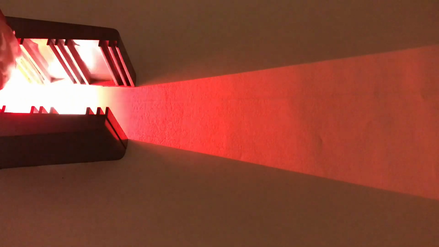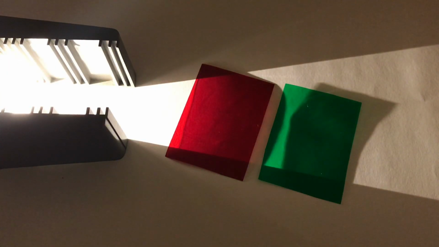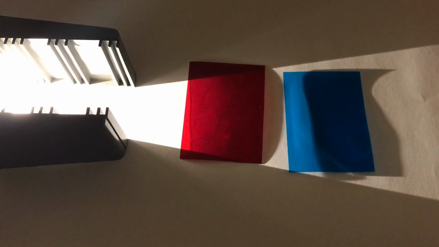If I have a cyan filter, cyan is made up of blue light and green light. So a cyan filter would allow green light and blue light through the filter and absorb all other colours. If I had a yellow filter, yellow is made up of green light and red light, so those two colours would be transmitted through a yellow filter. And finally, if I had a magenta filter, magenta light is made up of red and blue light. The red and blue light would be transmitted through a magenta filter.